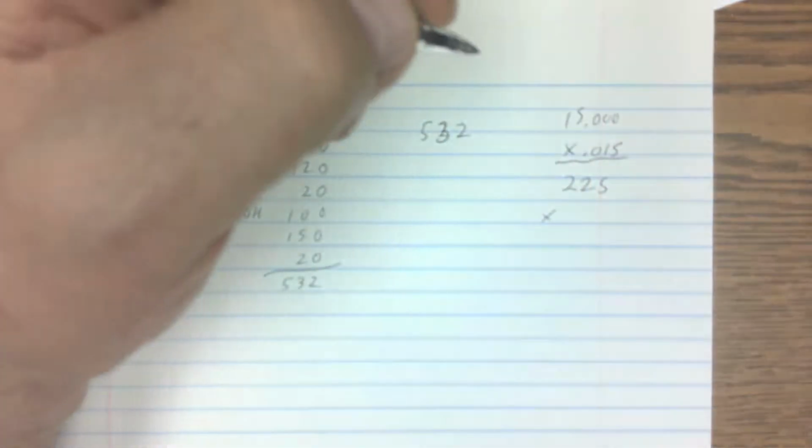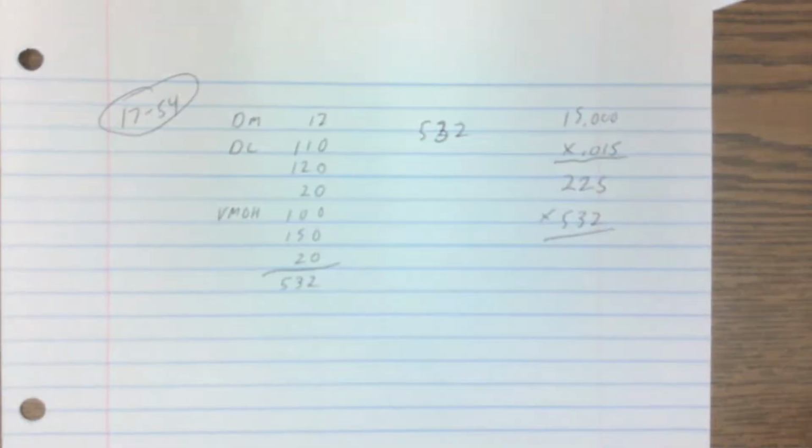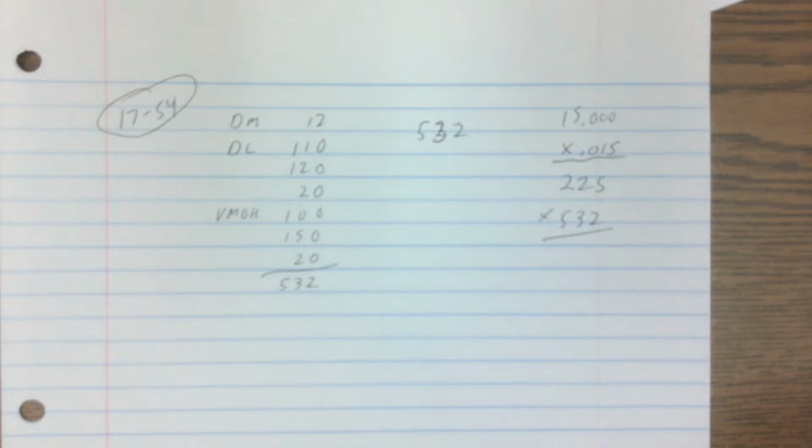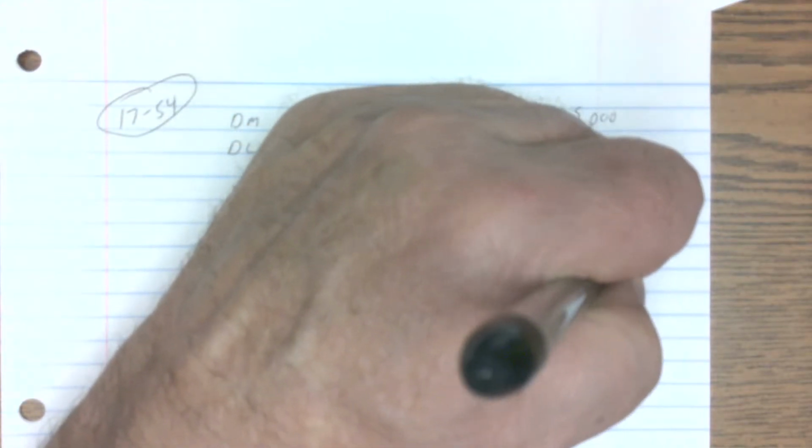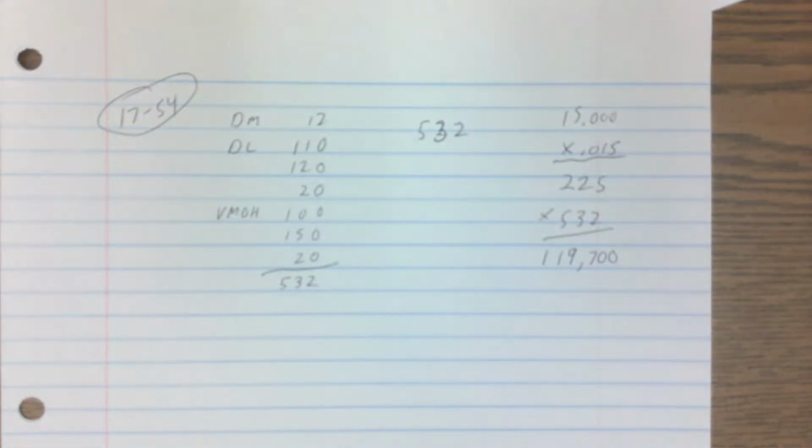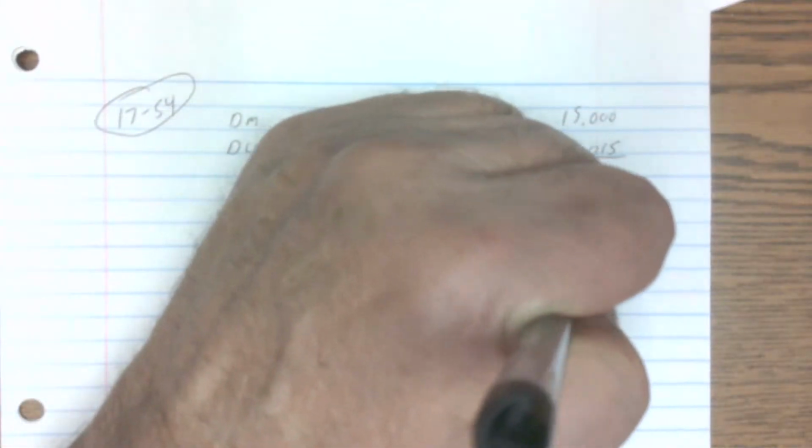That would be 225 valves times $532. And I get $119,700 is the cost savings. So that's part one.